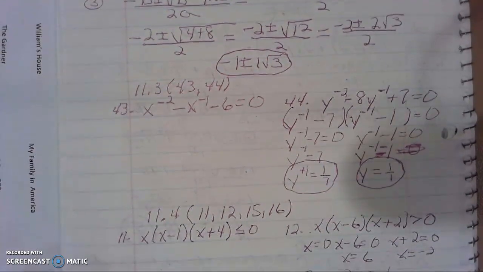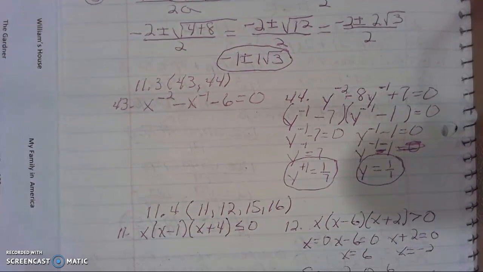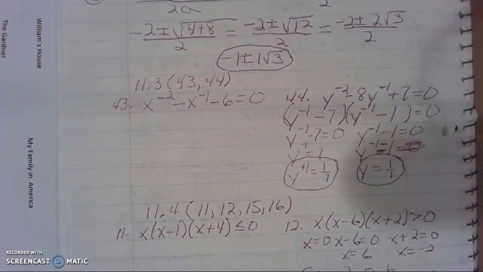Lesson 11.3 is some special types of equations. They're not really quadratic equations because they're not second degree. Sometimes they are, but they're just special equations, such as 43 and 44.